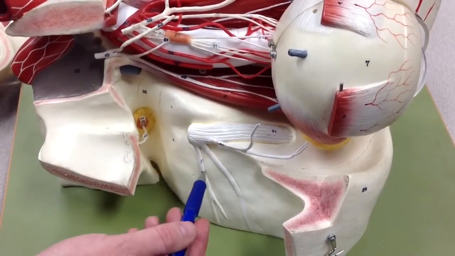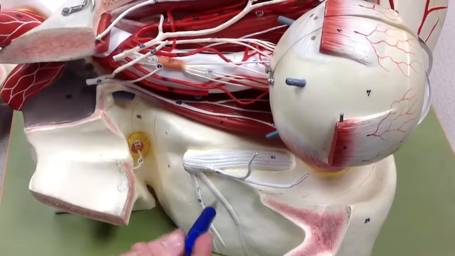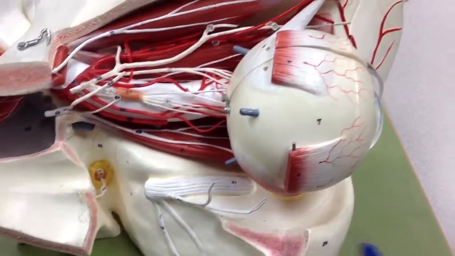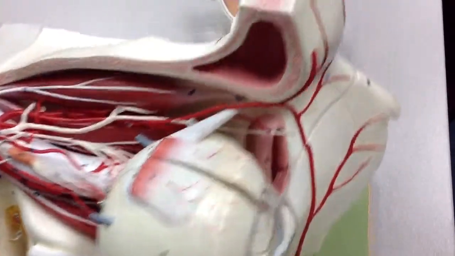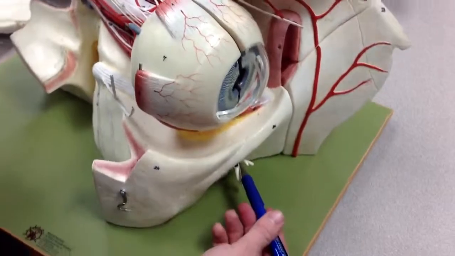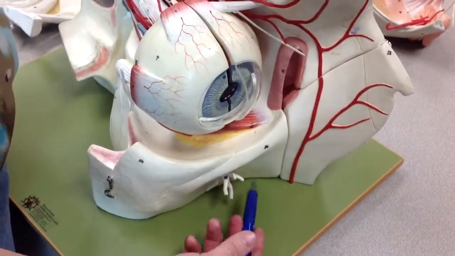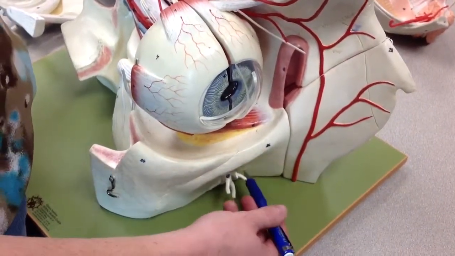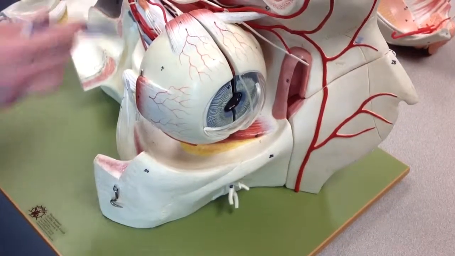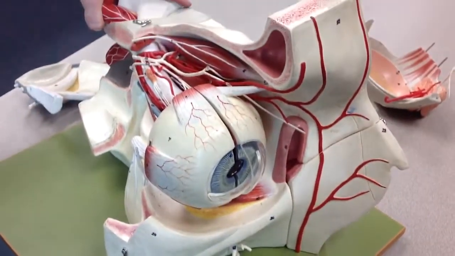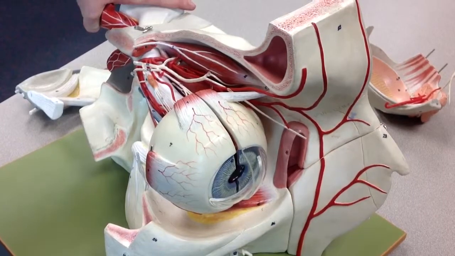It's probably zygomaticotemporal. Zygomaticofacial will be coming out through the holes here, and then maxillary is going to become the infraorbital, coming through here to be sensory, and sensory innervation to the face here. So some of the branches of maxillary are visualized on this. That's it.